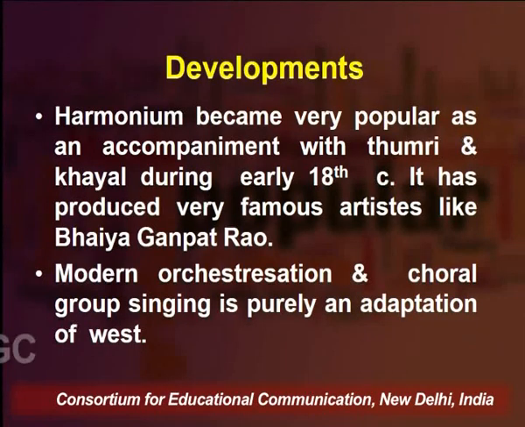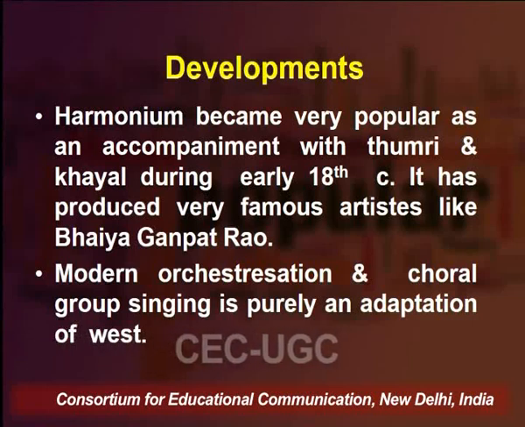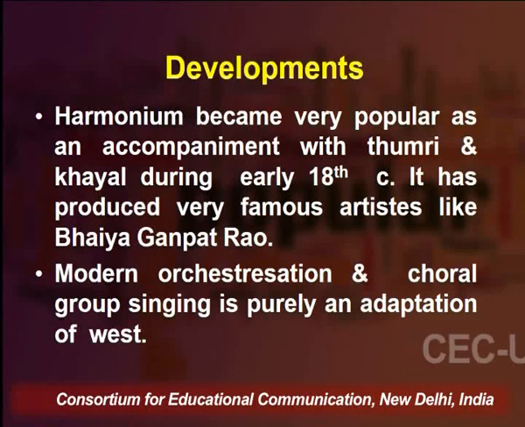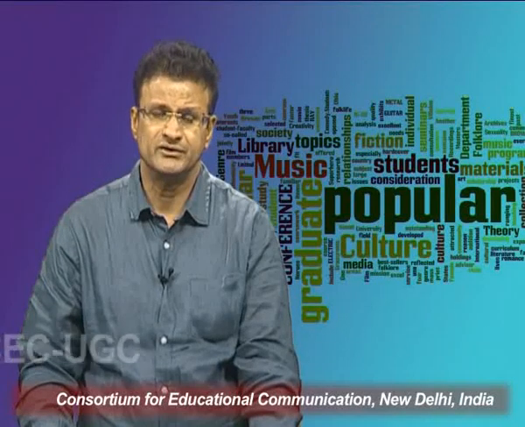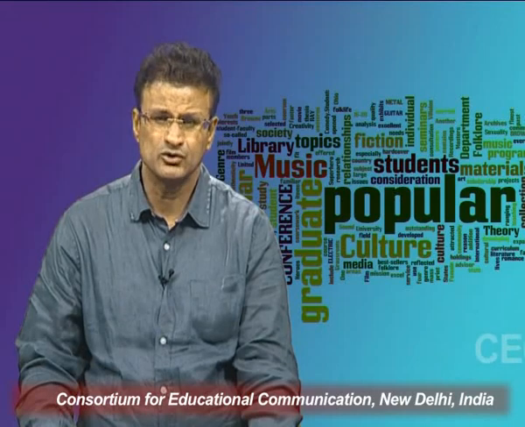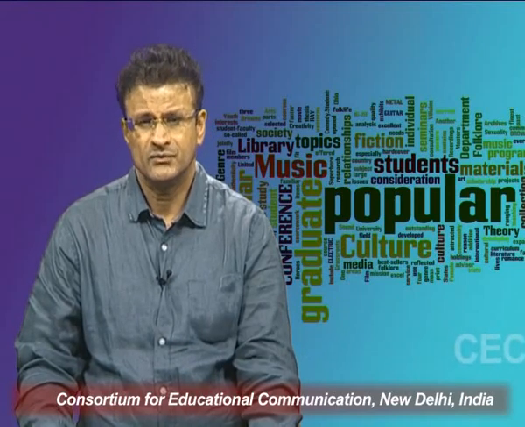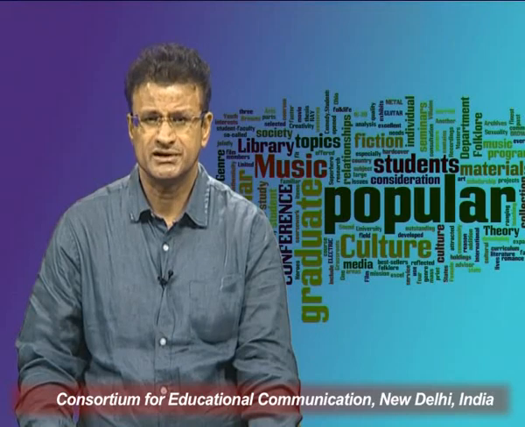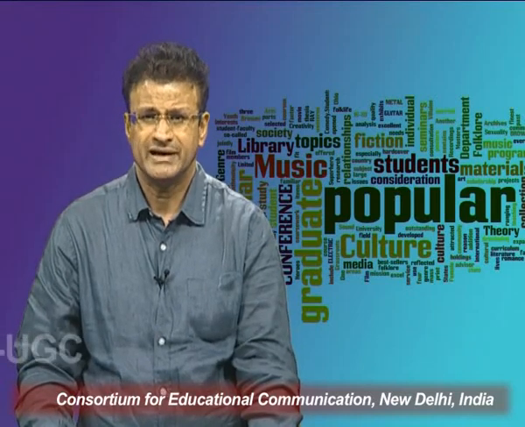And we find that the harmonium became very popular as an accompaniment with the Thumri and Khayal during the early 18th century, and it has produced very famous artists like Bhaiya Ganpat Rao. And modern orchestration and choral group singing is purely an adaptation of the West. So when you talk about the kind of orchestra being used, and singing in a choir group, these were adapted from the Western world, where such things were used in earlier times, and Indian musical traditions also adapted to them over a period of time.